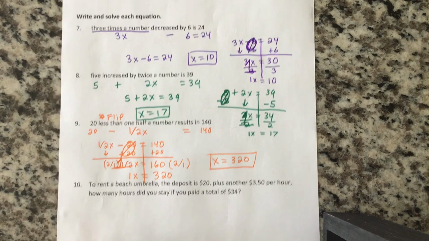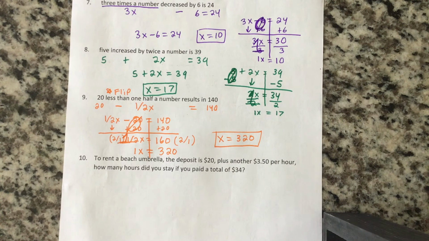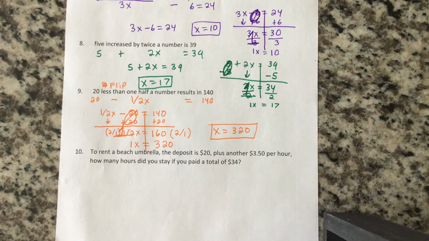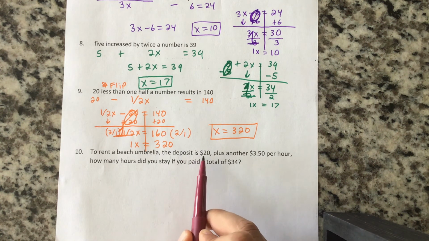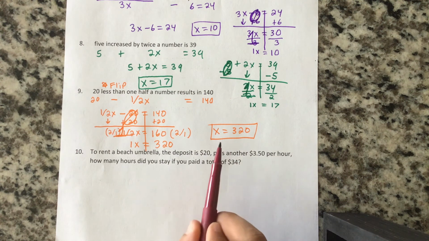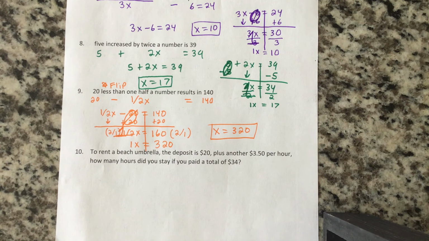Okay? Last one. So this one is a real word problem, right? It is a whole couple of sentences. So this one, to rent a beach umbrella, the deposit is $20 plus another $3.50 per hour. How many hours did you stay if you paid a total of $50? Okay? So we have a lot of things going on here. Okay? So first thing, the deposit is $20, right? Plus another $3.50 per hour. Okay? So hopefully this kind of makes sense because we've seen a few of these before.